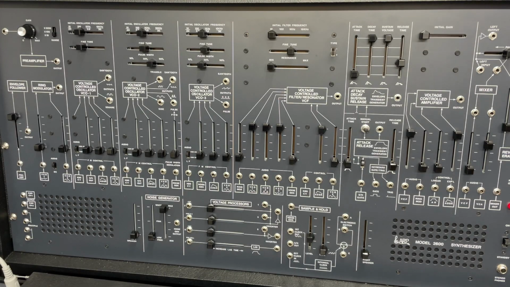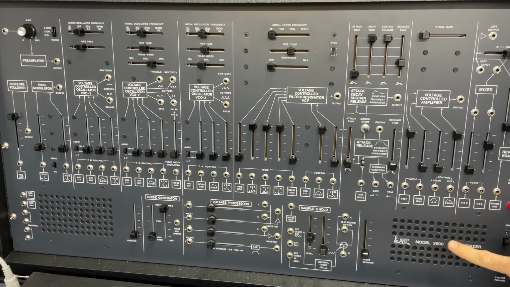We're back with another ARP-2600 tutorial. So this was requested, so we're going to break this down into a few steps. We're going to talk about duophonics. So the ARP is a monophonic synthesizer, which means it only plays one note at a time.